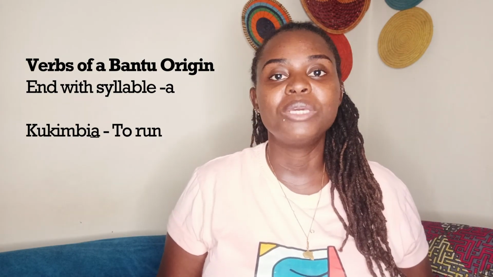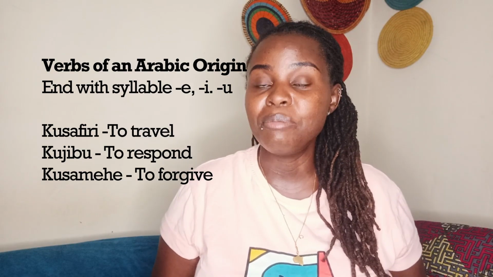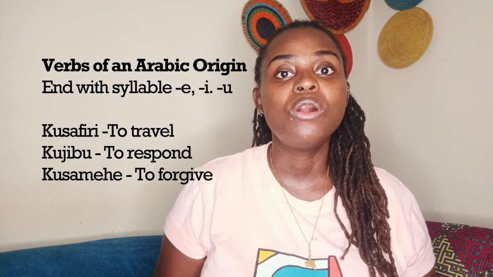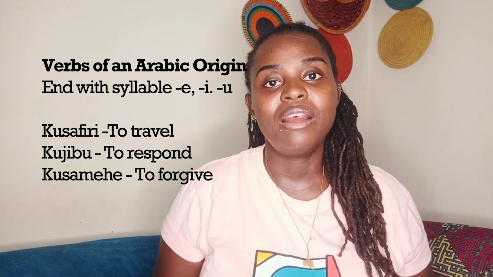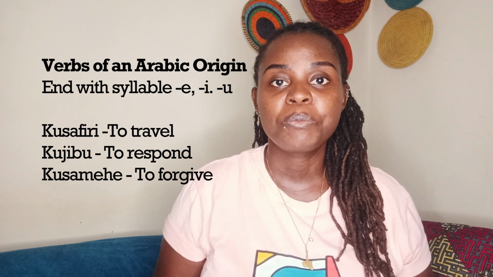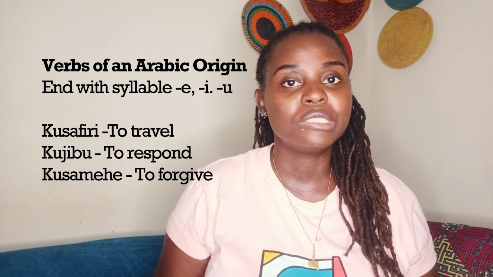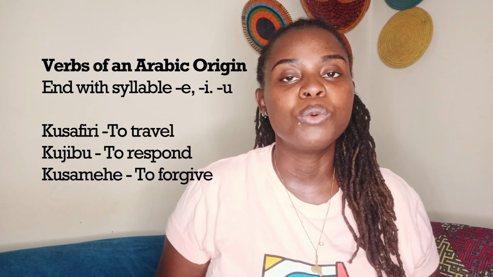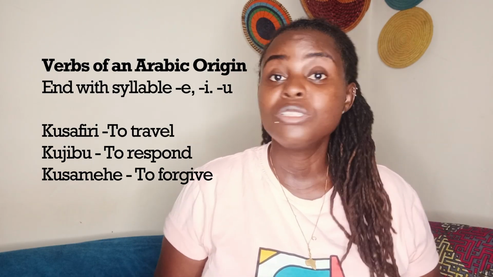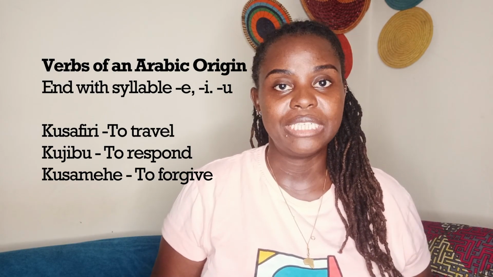We also learned that we have verbs that have non-Bantu origin, or we could say Arabic origin, and they end with suffix e, or u. Examples are kusafiri. Kusafiri is to travel. Or kujibu. Kujibu is to respond. Or another example that ends with e is kusamehe. Kusamehe is to forgive. Those 3 are examples of verbs that have an Arabic origin.